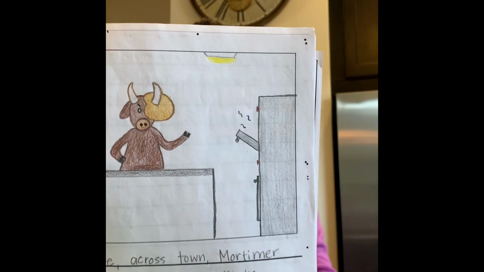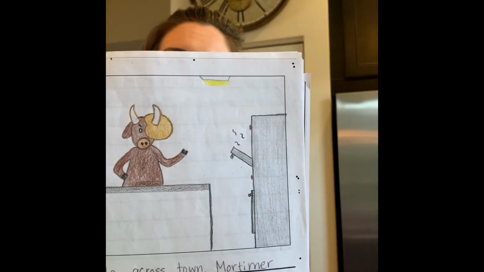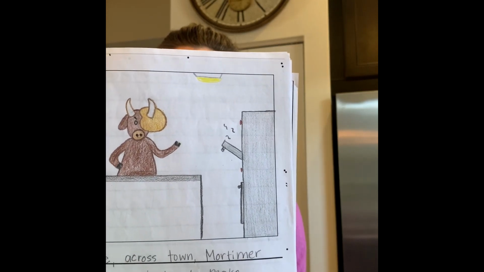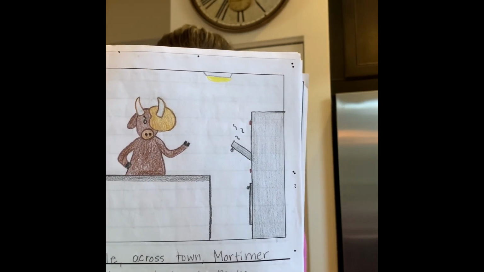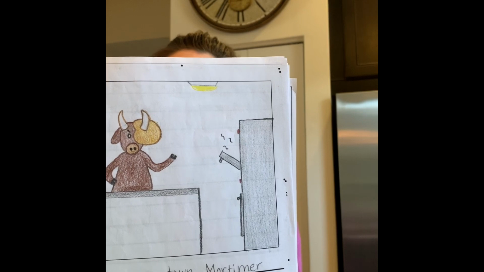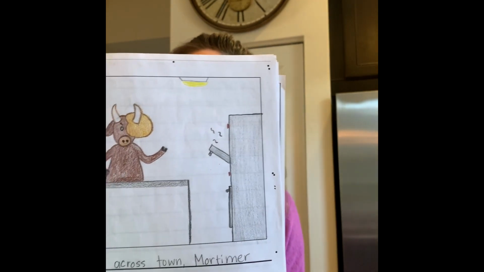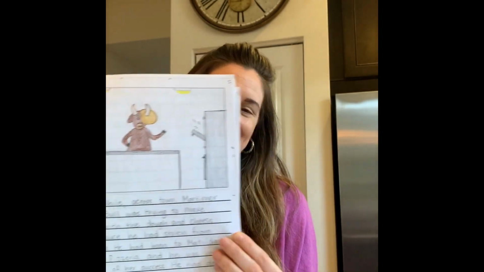Do you see how Mortimer the Bull, he tried to throw the pizza dough up in the air, but it ended up landing on his head? That's why I wrote, he's not very good at making pizza. He's trying, but it's not working for him. Mortimer is kind of like the bad guy in the story because he stole all the stuff.